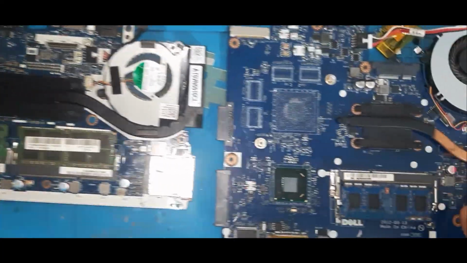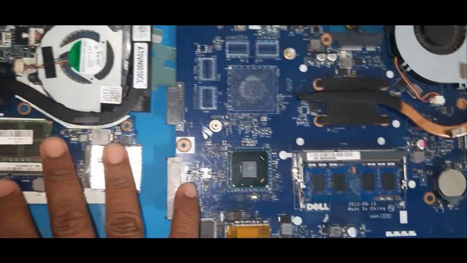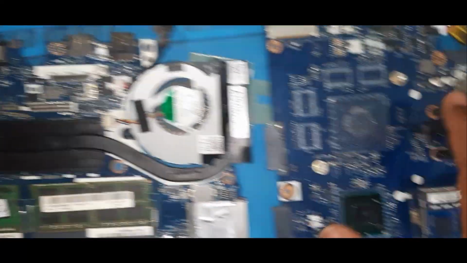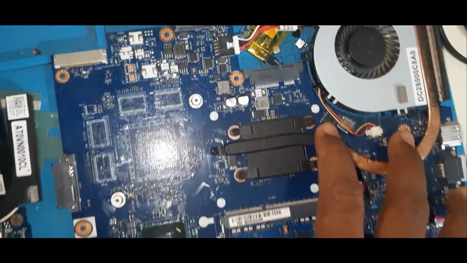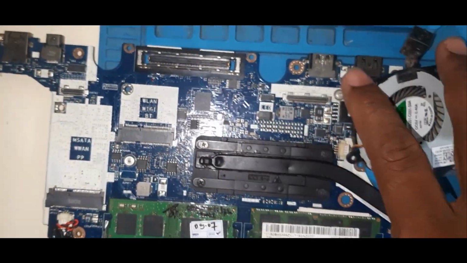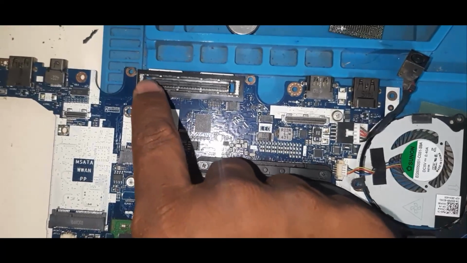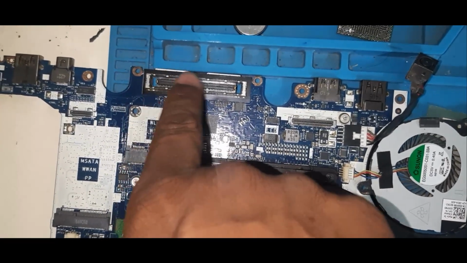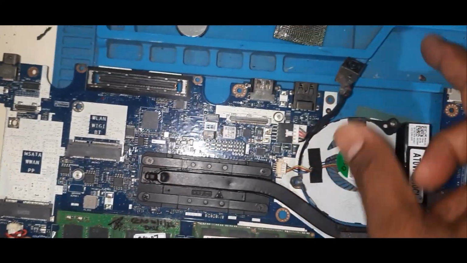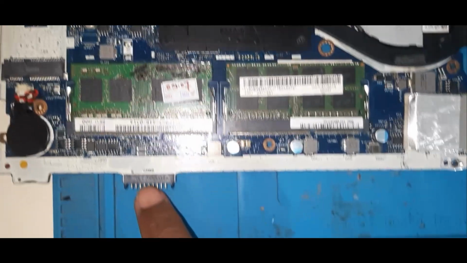Okay, what are the other major differences in these two? Here is the dock station. This one has a dock station, but in the Inspiron series there will be no dock station. This is one of the major reasons, so you have to think about it. The main supply will come from this dock station as well as from the battery, right?